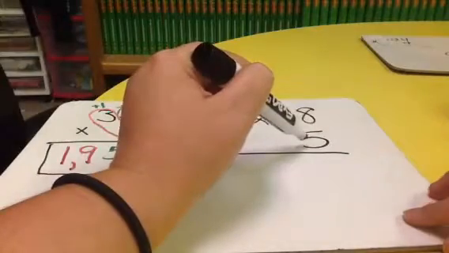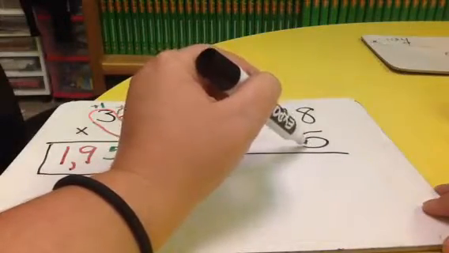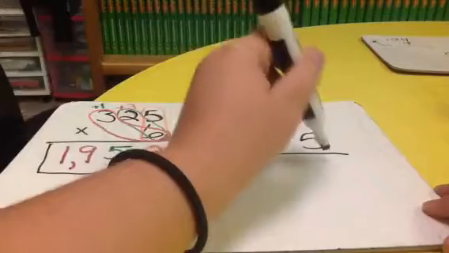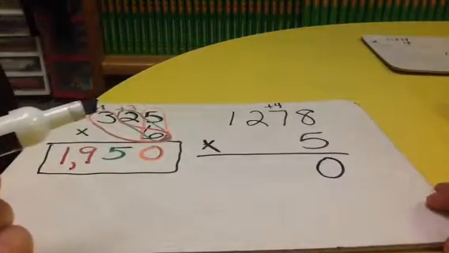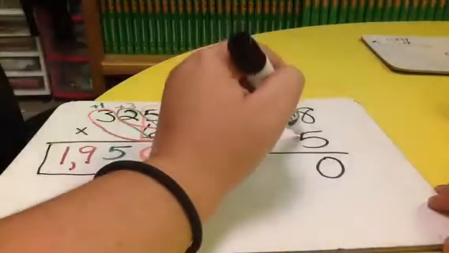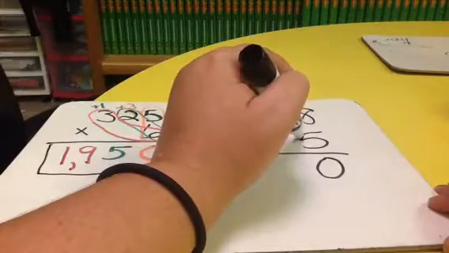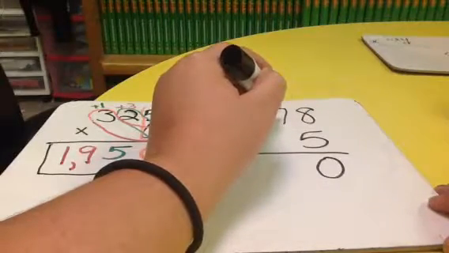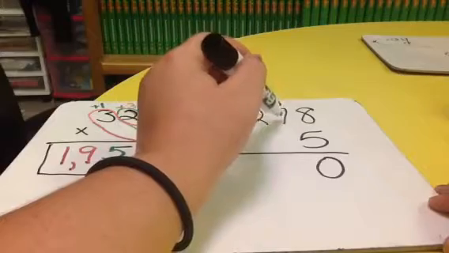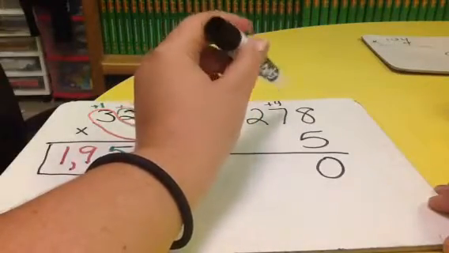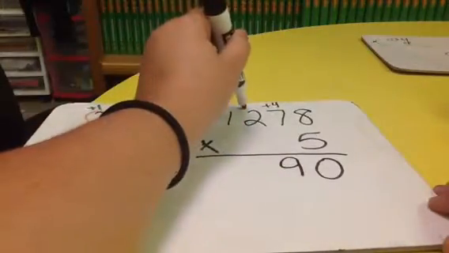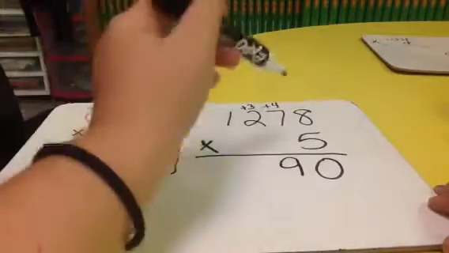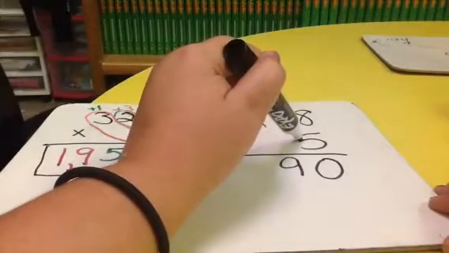We start over here in our ones column, and we do 8 times 5, which is 40. We regroup, and we add our 4. Our next step would be to use the 5 again, and then go over to our tens column. 5 times 7 is 35, and then we add our 4 in. So I'm going to drop down that 9 and regroup my 3.